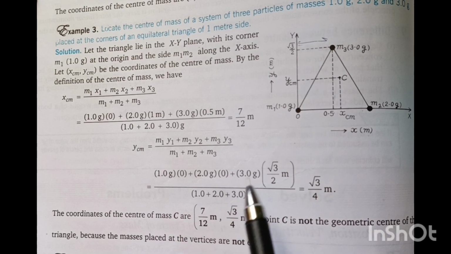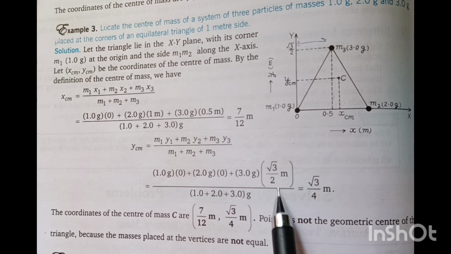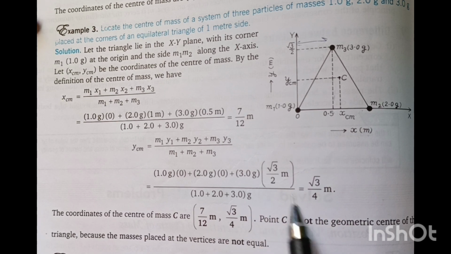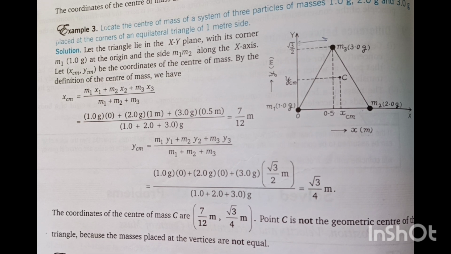So yes, now we got the value of y, that is this length we have got now, that is root 3 by 2. By substituting it you can get the answer root 3 by 4 meters. So that is the answer for this question, x centimeter and y centimeter.